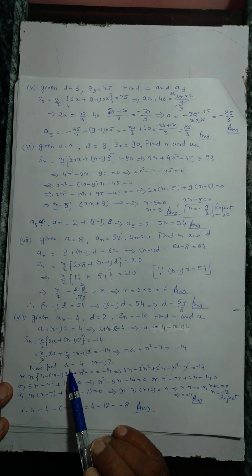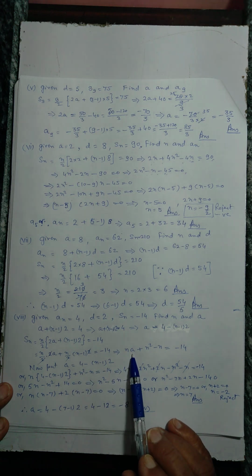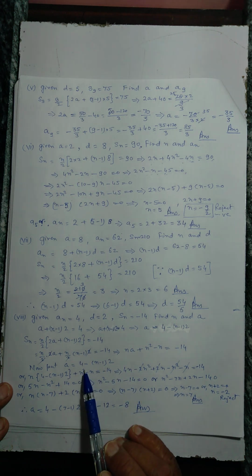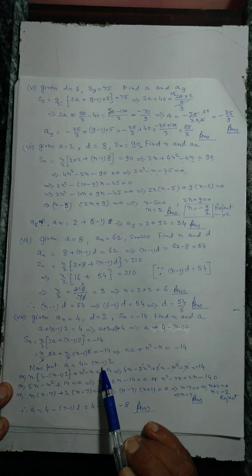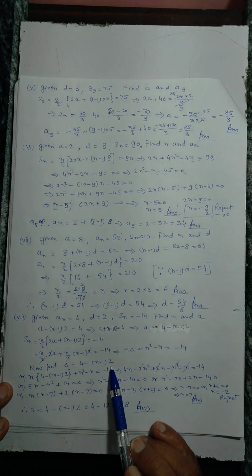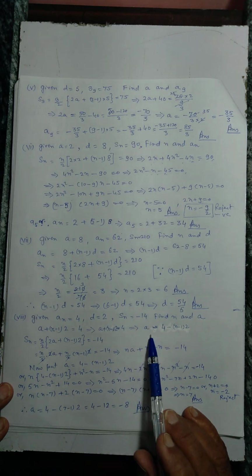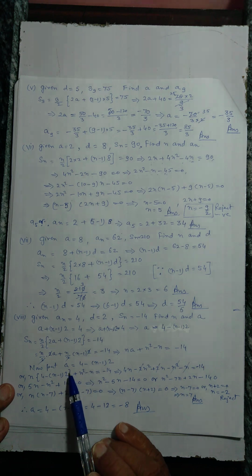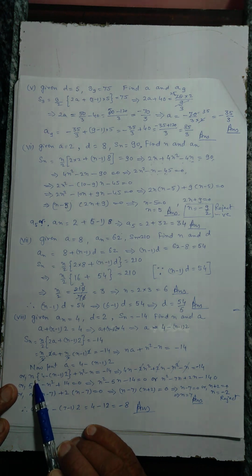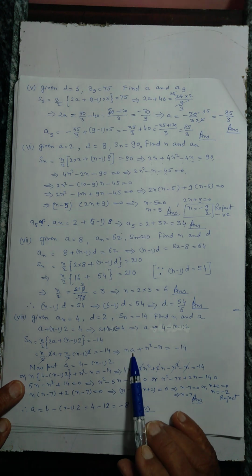Now in place of a you just substitute a is equal to 4 minus n minus 1 into 2. Here you see that value should be substituted here. So you see n into a.